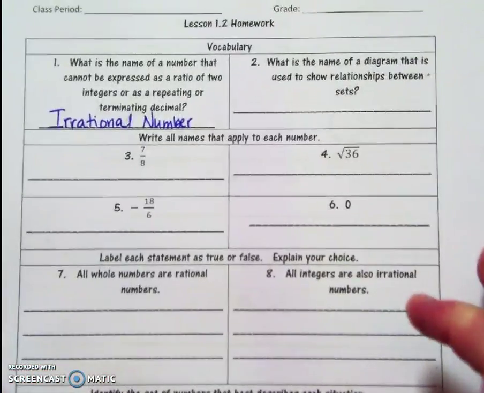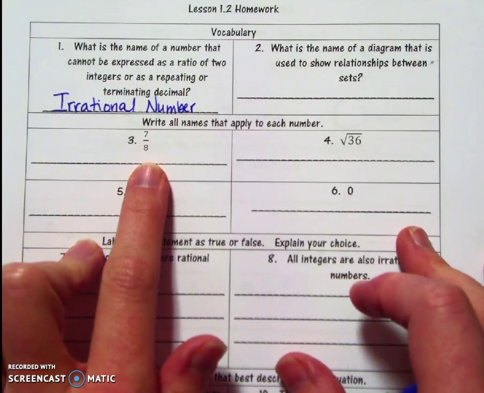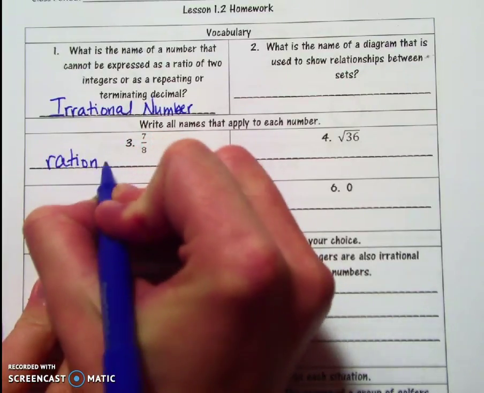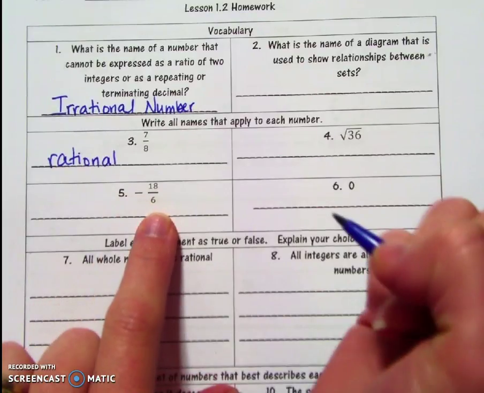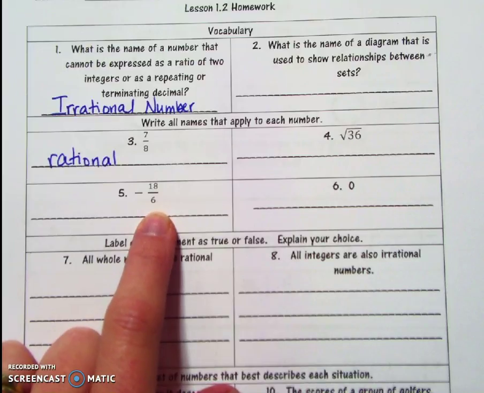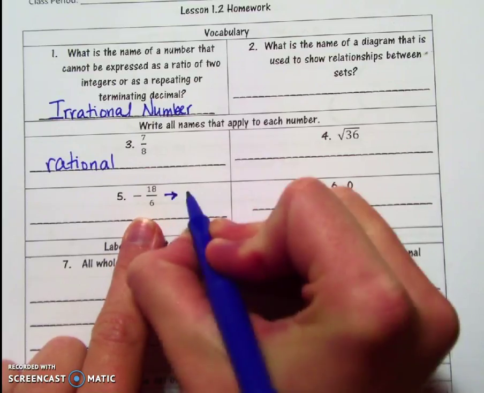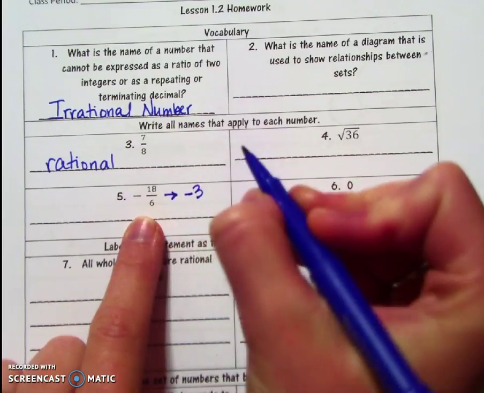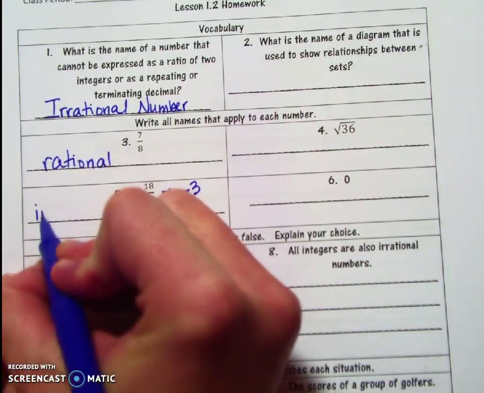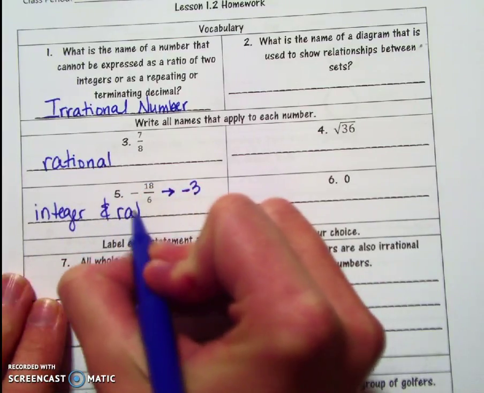All right, the next section, write all the names that apply to each number. So how would you classify 7/8? And it's just rational. Okay, negative 18/6. Simplify that for me and tell me what you get. Okay, so if you take this and you stick it in your calculator, negative 18 divided by 6, you're going to get a negative 3. So what type of number is that? It's an integer, and what else? And it's rational, guys. All integers are also rational.